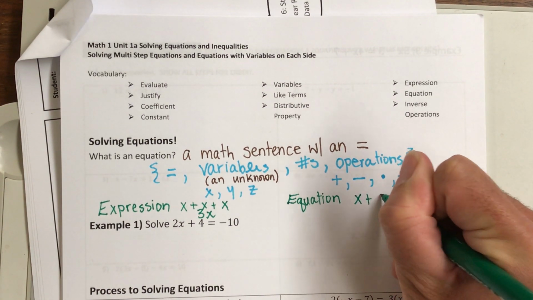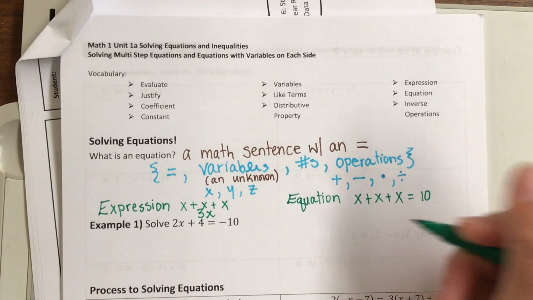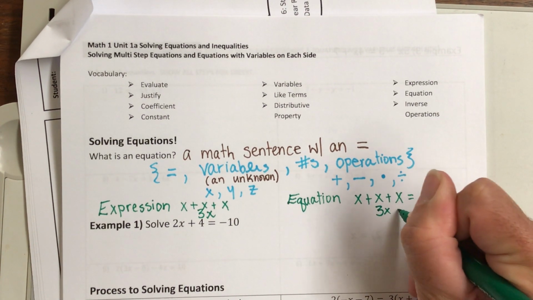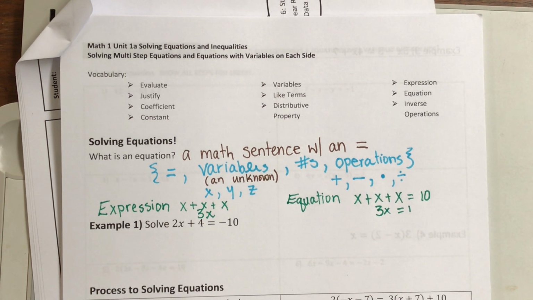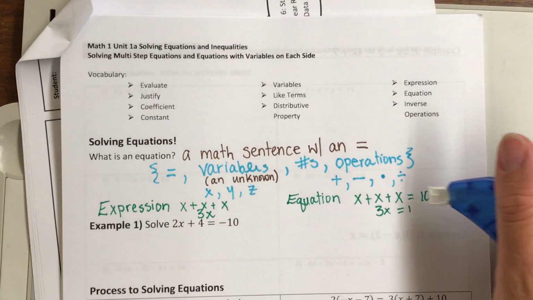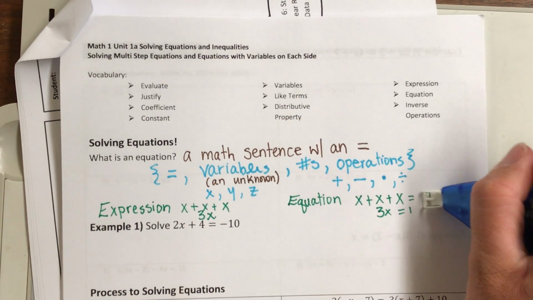So apple plus apple equals 10, or 3x equals 10. Sorry, that wasn't 10. I'm jumping ahead of myself here. Apple plus apple was 30. Jumping ahead because I am giving you the value of an apple.